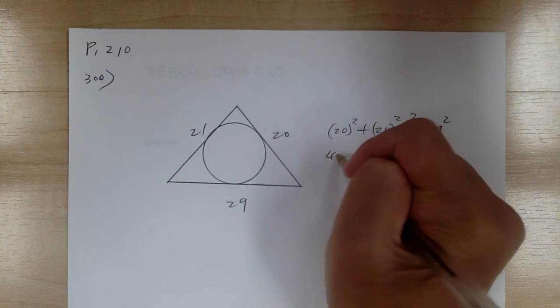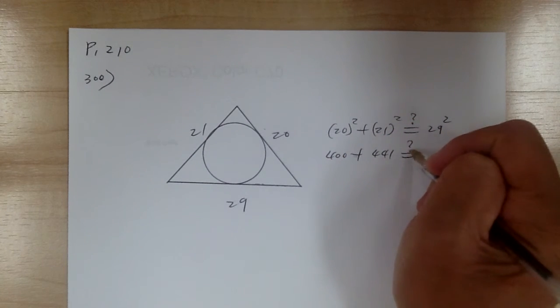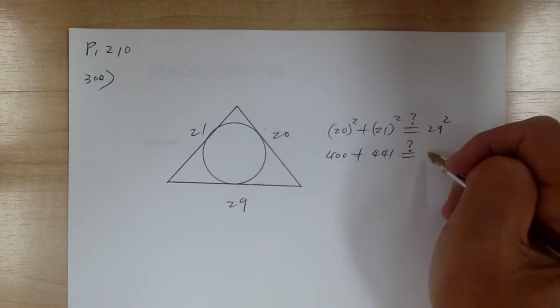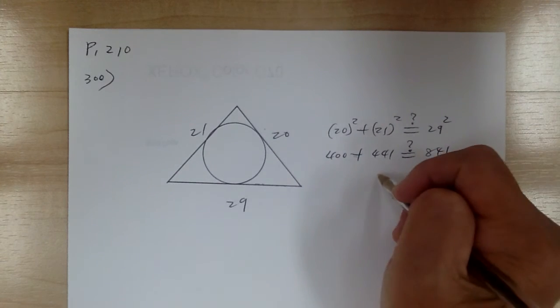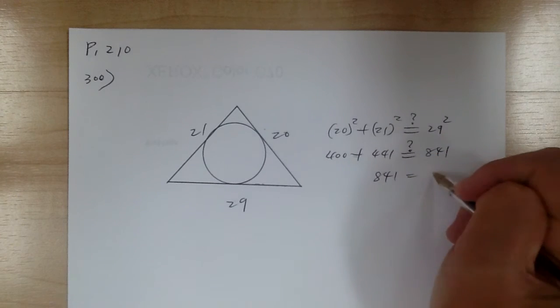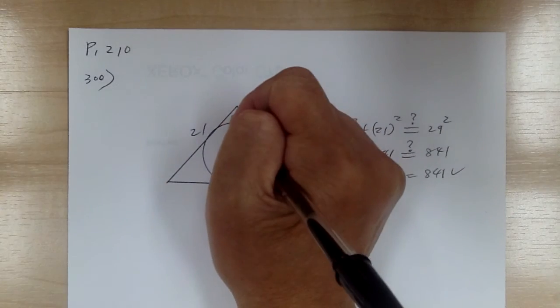You get 400 plus 441. We put a question mark because you don't know yet. You get 841, and so 841 equals 841. So it checks. Therefore this is a right triangle.